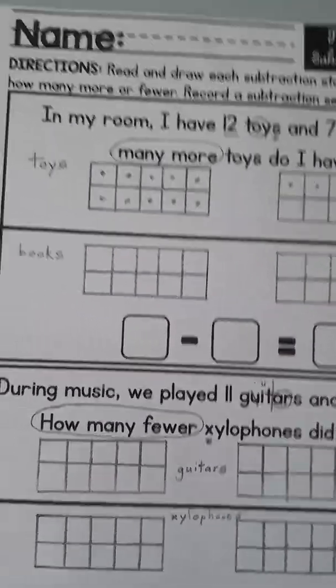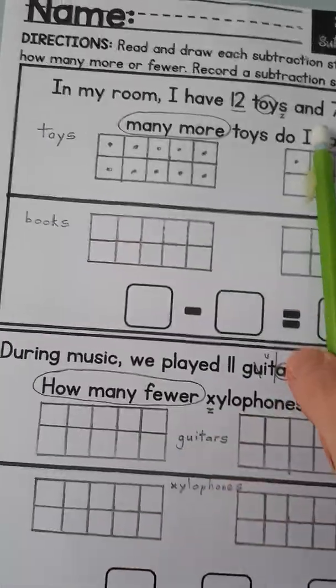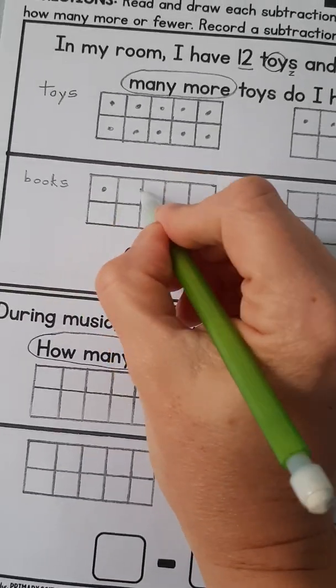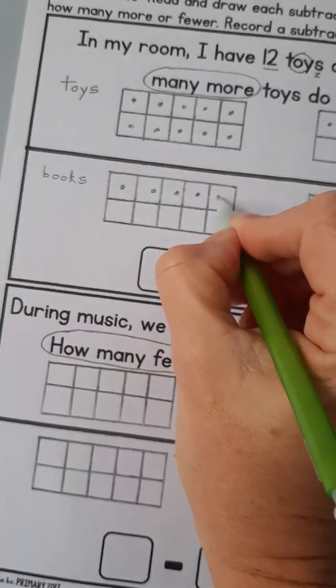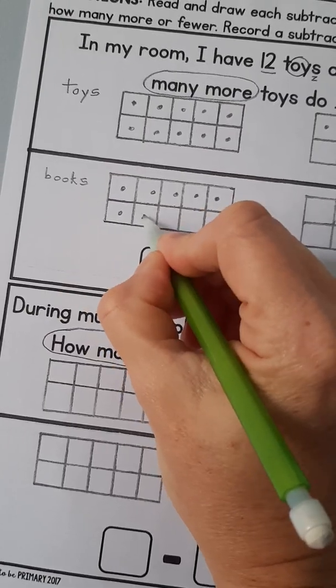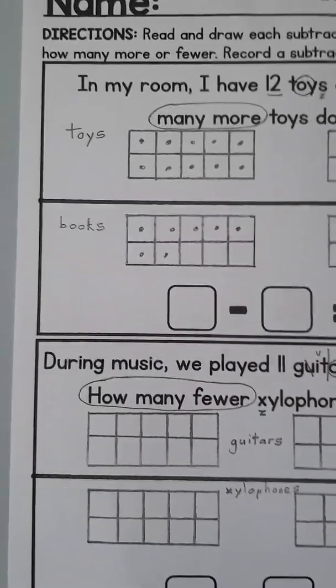Okay. Then underneath, I'm going to do books. I only need 7 books, so that's a row of 5. And then how many more? 2, because 5 plus 2 is 7.